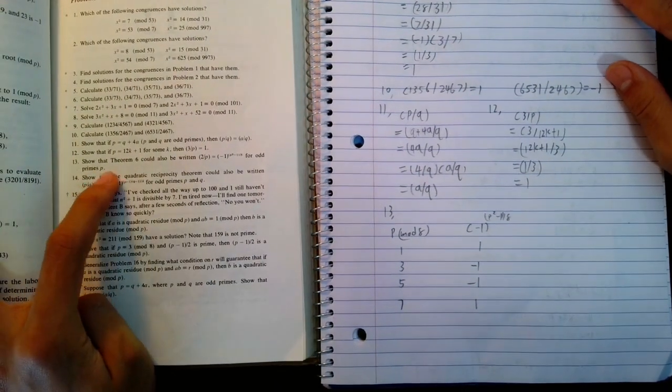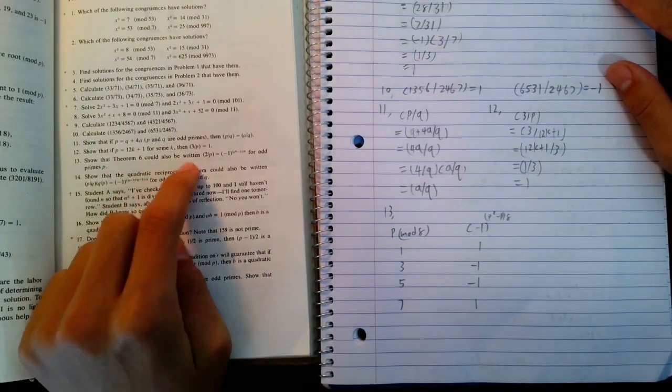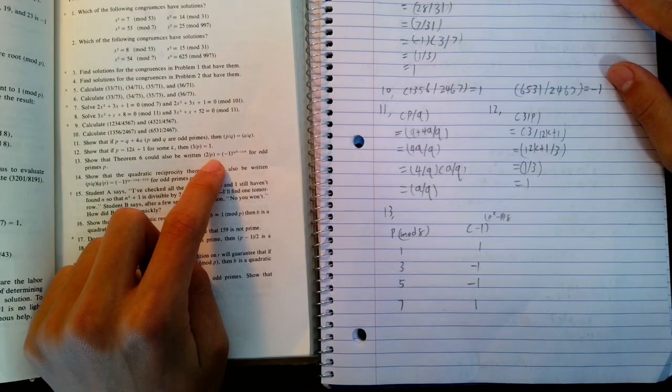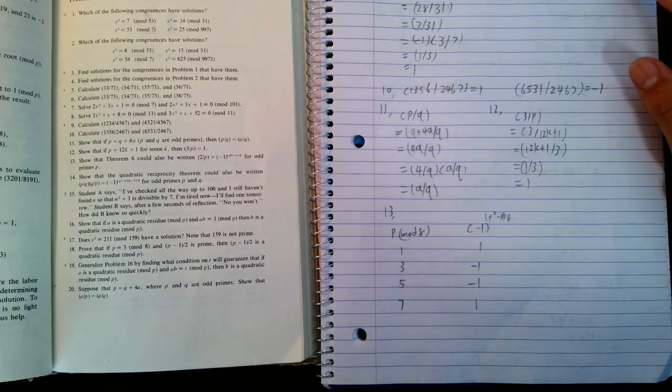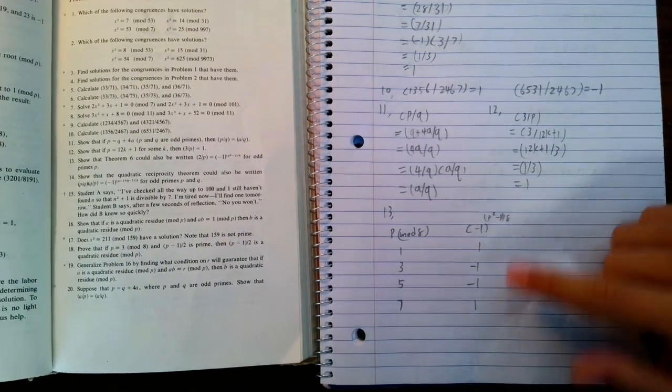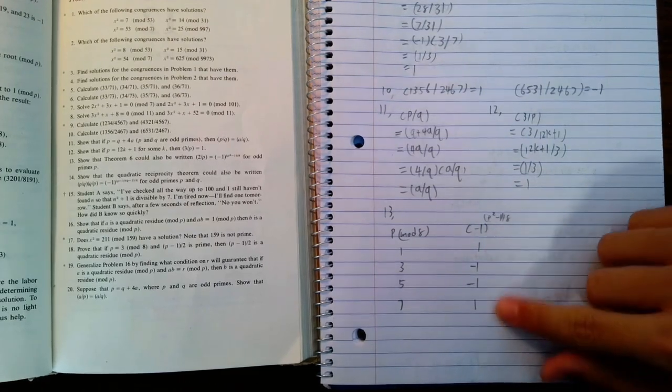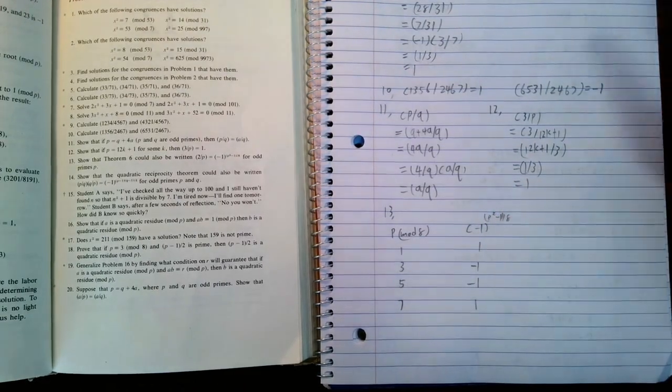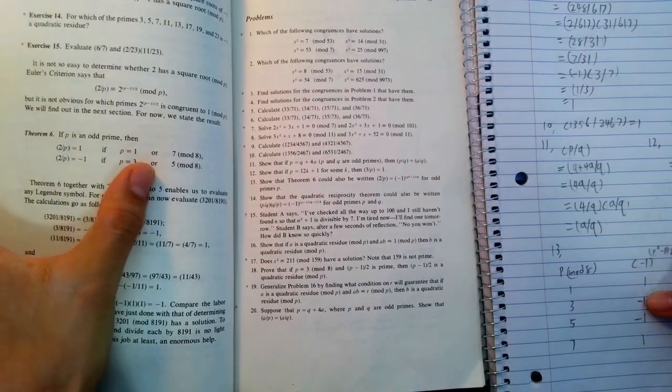Question 13, show that theorem 6 could also be written as (2/P) equals -1 to the power of (P squared minus 1) divided by 8. Well, we can make a small table, and this is going to be the result of this whole thing, and it is exactly the same as theorem 6 over here.